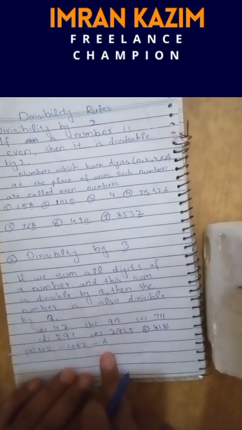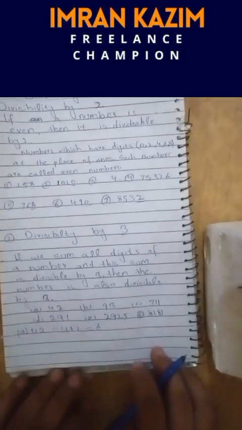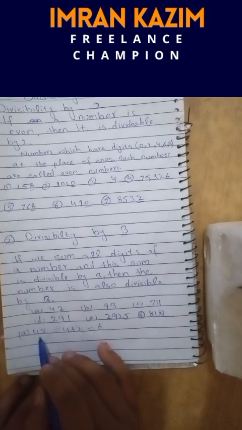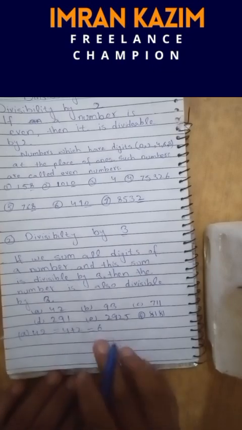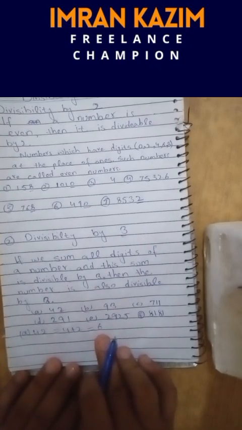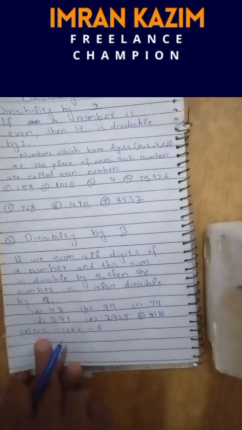If this 6 is divisible by 3, then the whole number is divisible by 3. If this sum is not divisible by 3, then it is impossible to divide our original number completely to have 0. So now we say the table of 3. 3 ones are 3, 3 twos are 6. Yes, this 6 is divisible by 3. So in the same sense, 42 is also divisible by 3 completely. Understood?